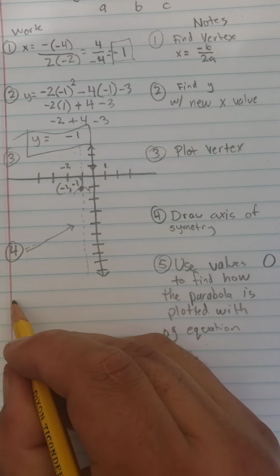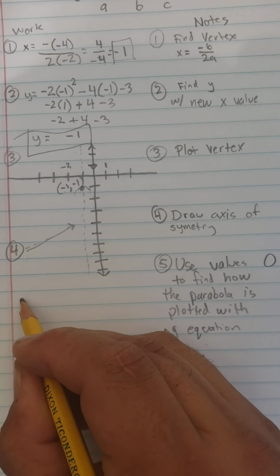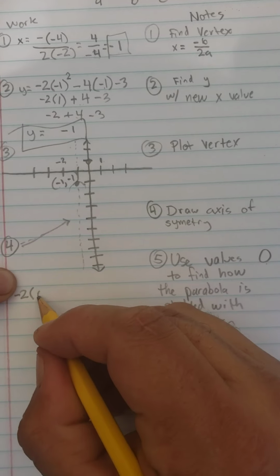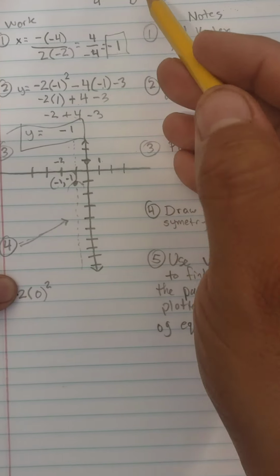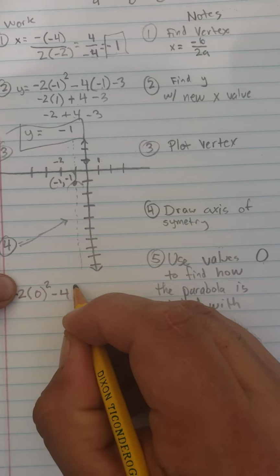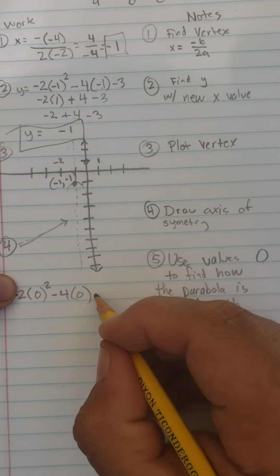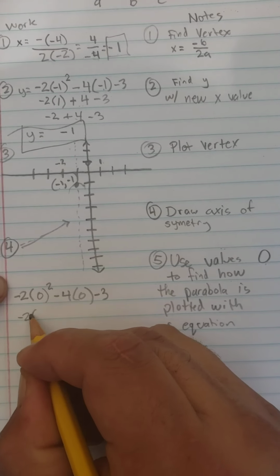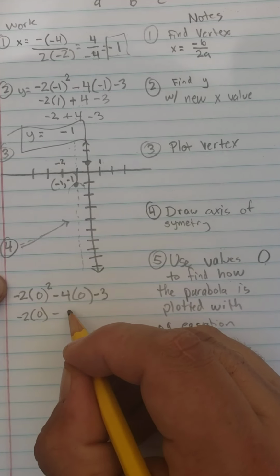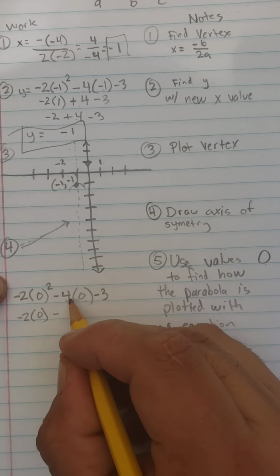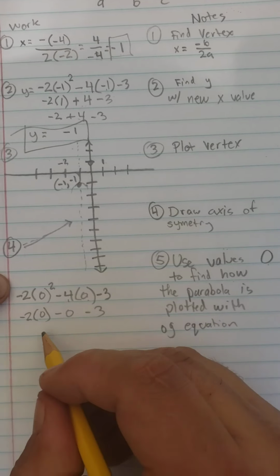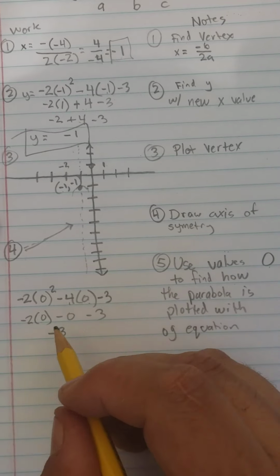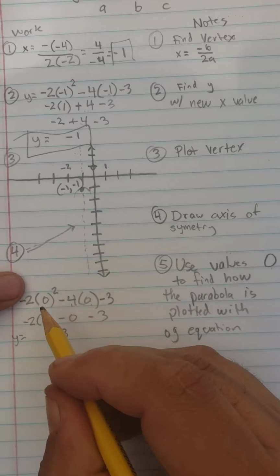So it's going to be equation -2, and we're going to sub in 0 for x. 0 squared minus 4, 0 minus 3. This gives us -2 times 0 minus 4 times, -4 times 0 is 0 minus 3. So our answer is going to be -3 for this y when x equals 0.